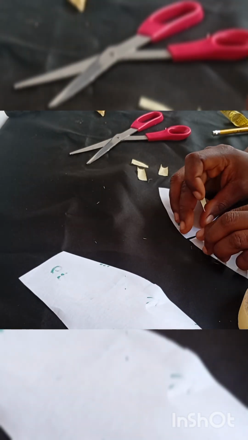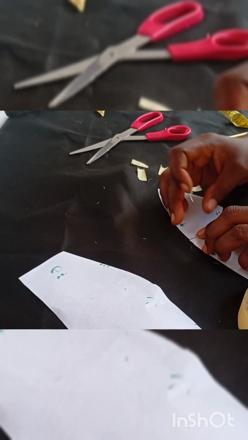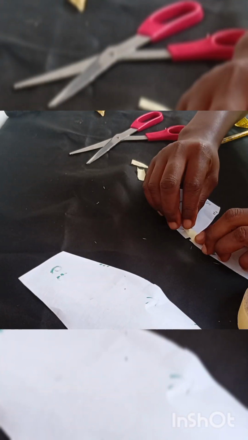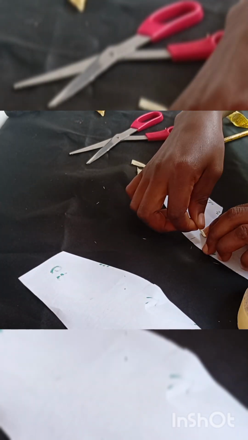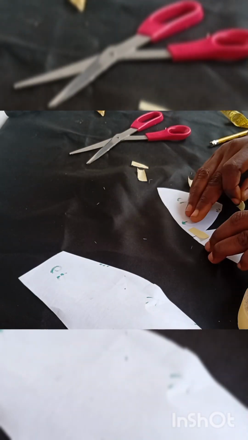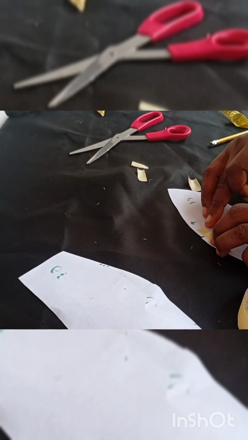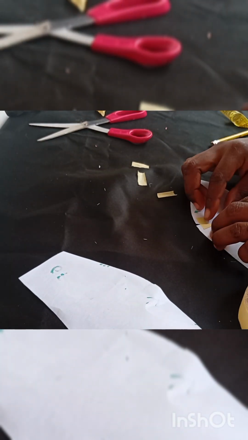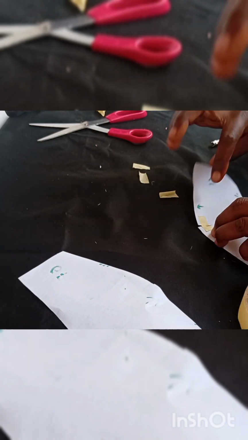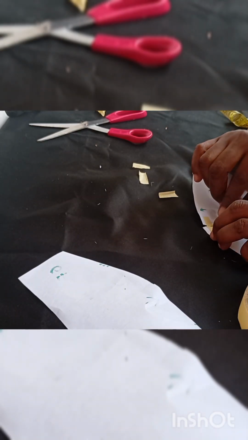So I want to take them now. See it. Carry them close, side by side. Then you take the first one, side by side. Then you take the second one. Just tape it small small.